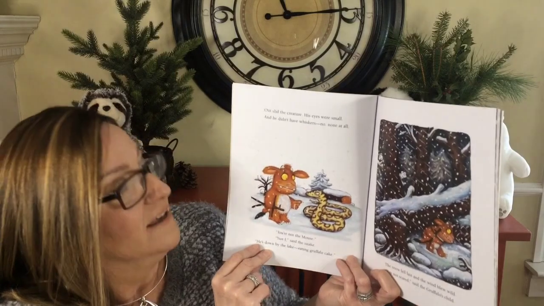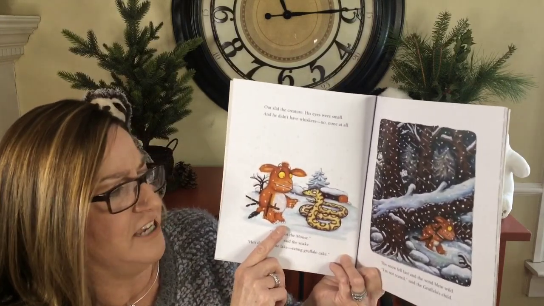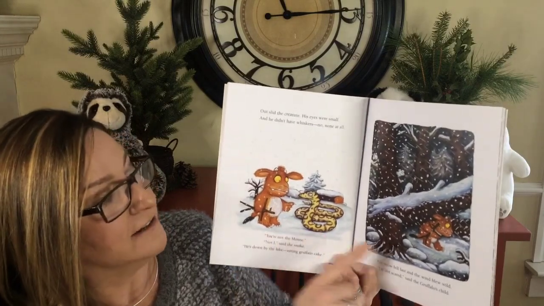The snow fell fast and the wind blew wild. I'm not scared, said the Gruffalo's child.